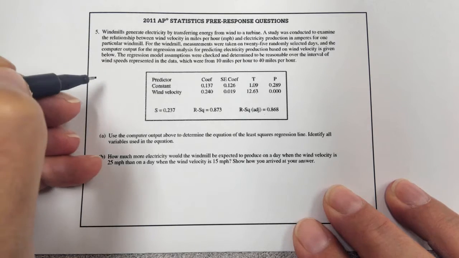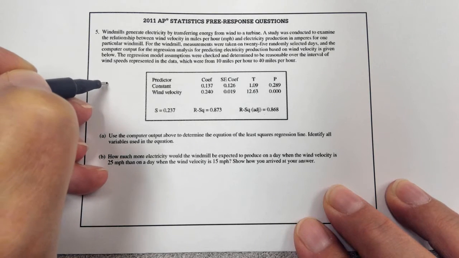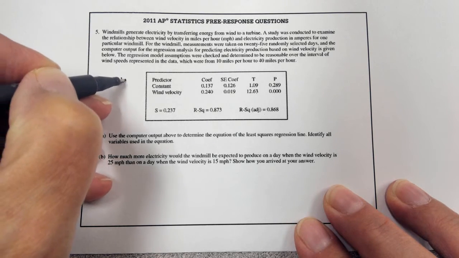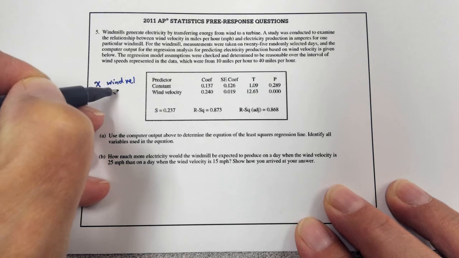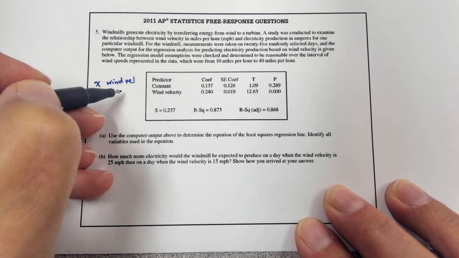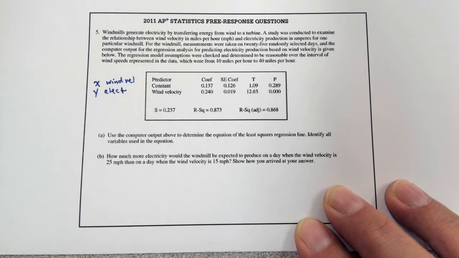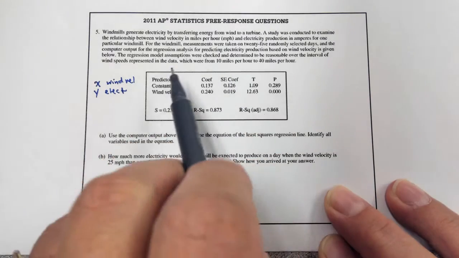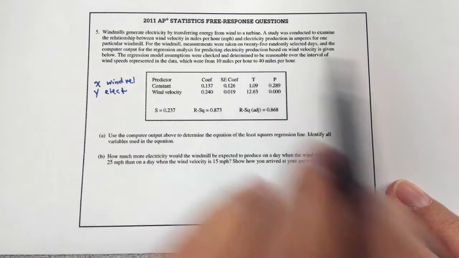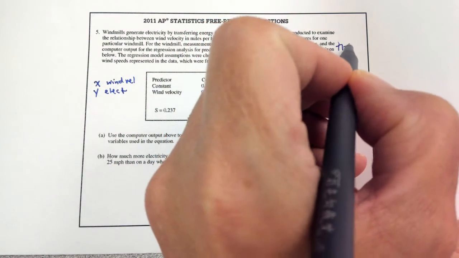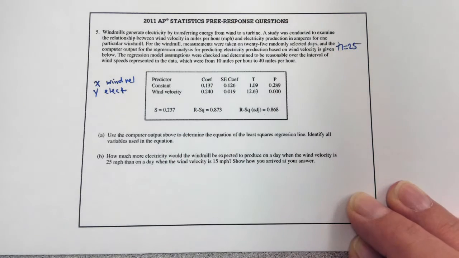So it sounds like the X was wind velocity and the Y was electricity. I'm just going to abbreviate. So I'm just going to take some notes as I go on the side. You can always do that on exam day. For the windmill, measurements were taken on 25 randomly selected days. So I'm going to make a note over here, n equals 25. That's how many data points we collected.